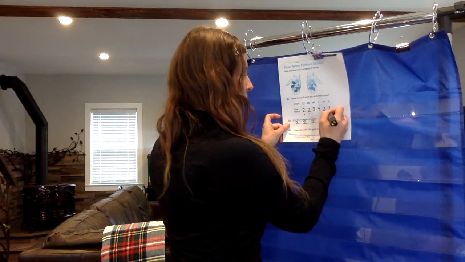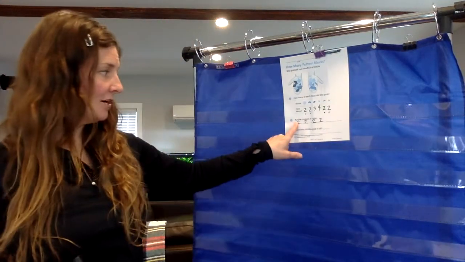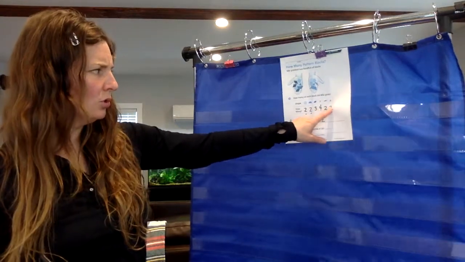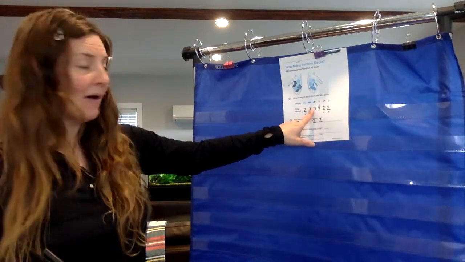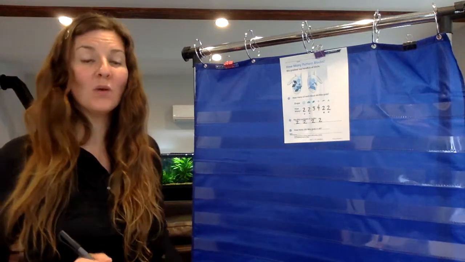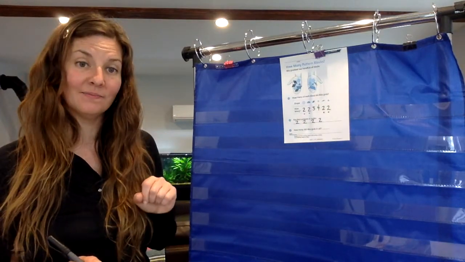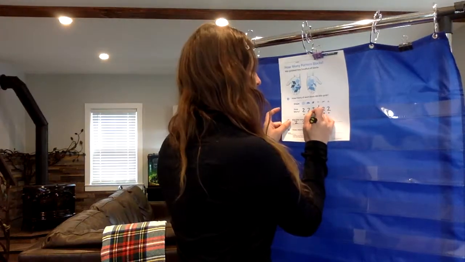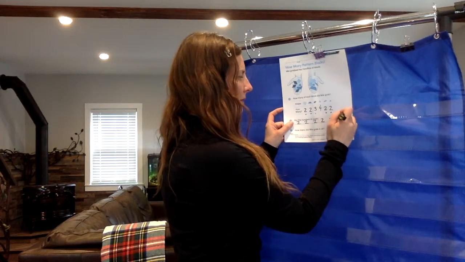That's a lot of 2s. So I've already used 2, 2, 2, 2. Let's just double check. 2, 2, 2, 2. Yeah. Now I have a 3 and a 4 left. Which number is the smallest? 3. Which leaves our last number, 4.